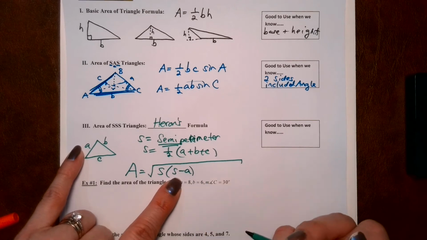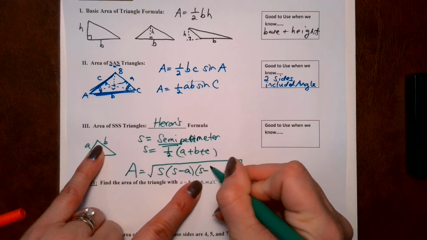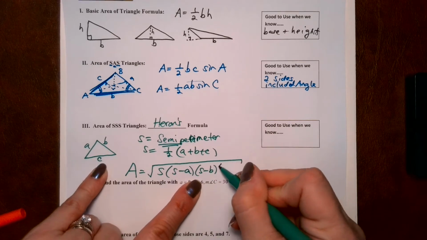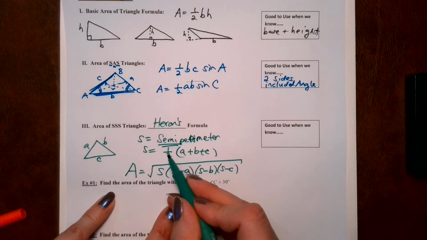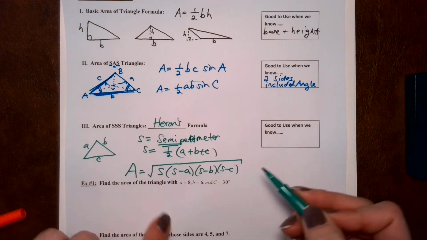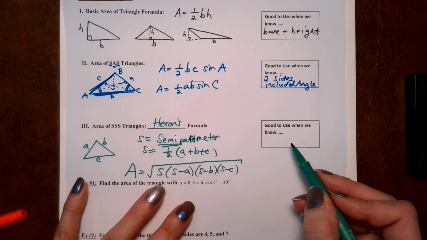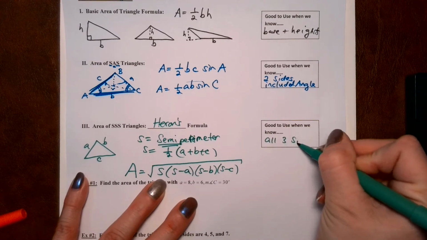Then we do that with the other sides: S minus B, and then multiply by S minus C. Notice you write S four times, once by itself. Make sure that radical is nice and long. This is a great calculation to do if you know all three sides.